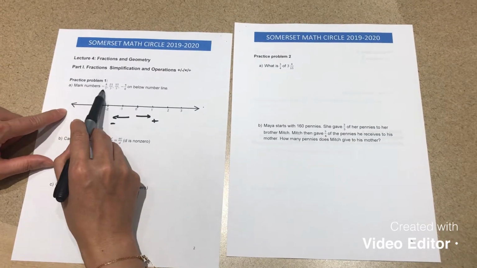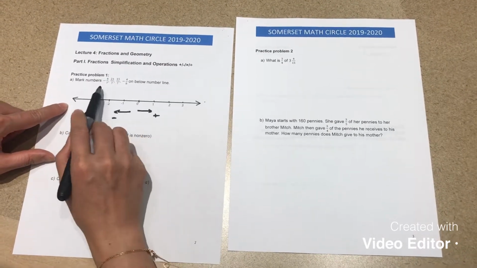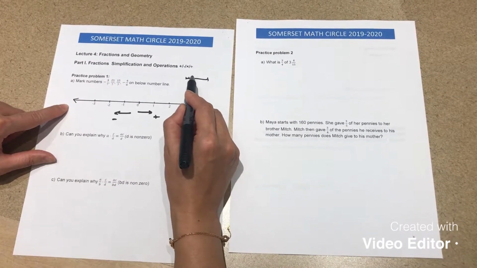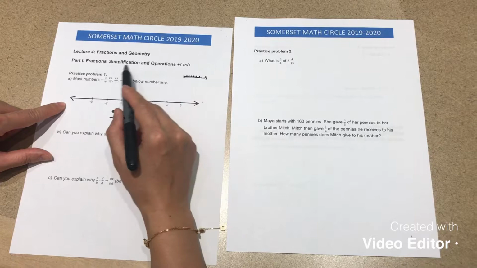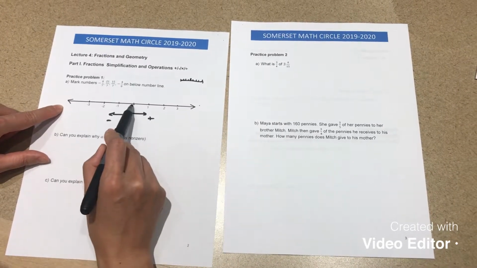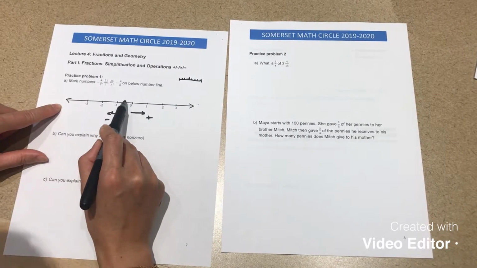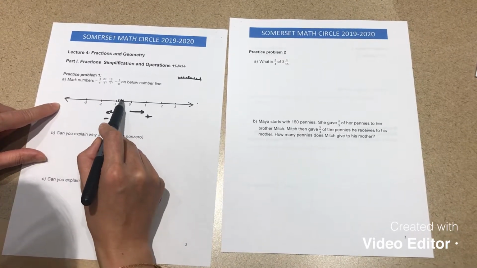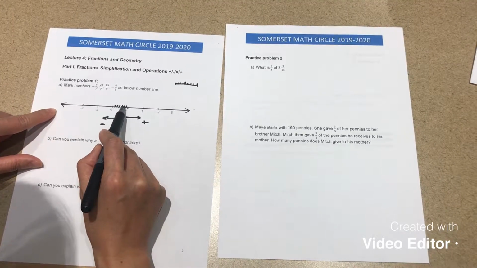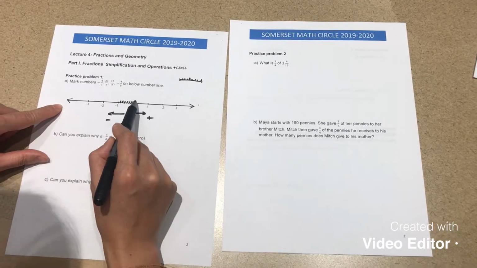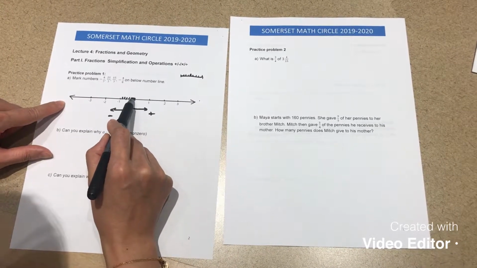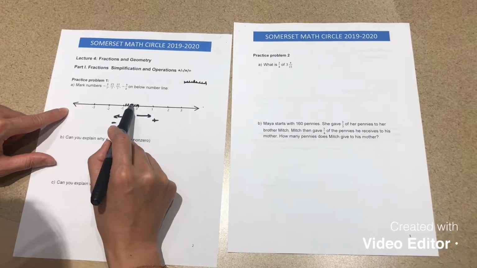So -4/7, that's less than 1. This is as if you have 1 unit. You divide that into 7 parts, and you take 4 of those. Okay, so you're going from 0 to -1. You divide that into 7 parts. 1, 2, 3, 4, 5, 6, 7. Then you count 4 to the left. 1, 2, 3, 4.